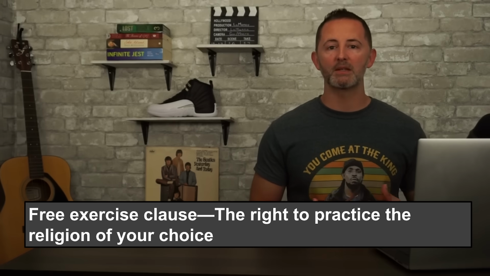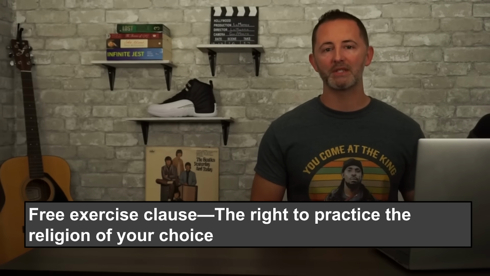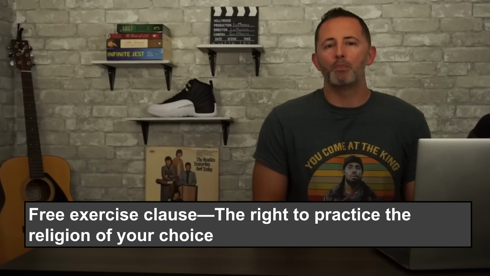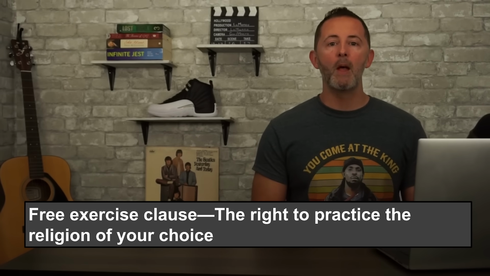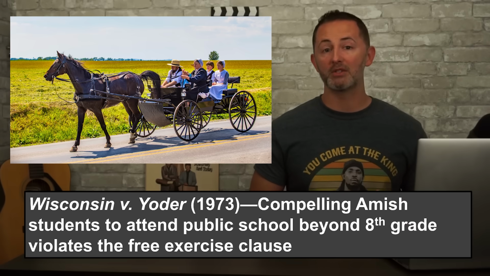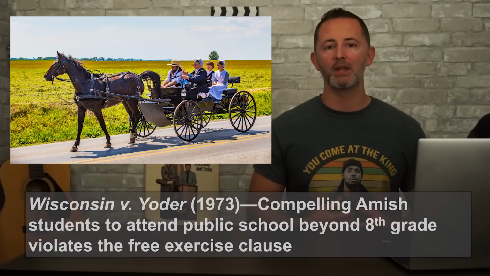The free exercise clause is the next part of that line. Congress shall make no law prohibiting the free exercise of a person's religion. So basically, Congress can't prevent you from practicing a religion, and in Wisconsin versus Yoder, they ruled that Amish families' free exercise rights were more important and outweighed the state's interest in mandating compulsory school attendance. And the court said, let there be homeschooling, and they saw that it was good.